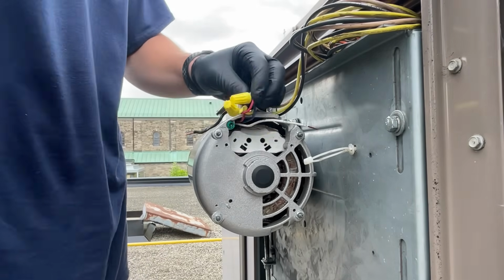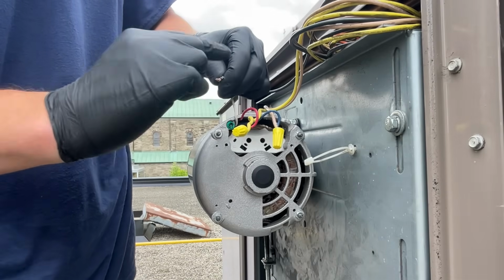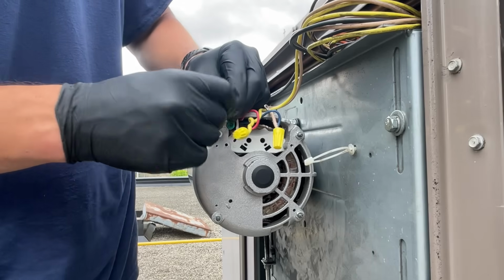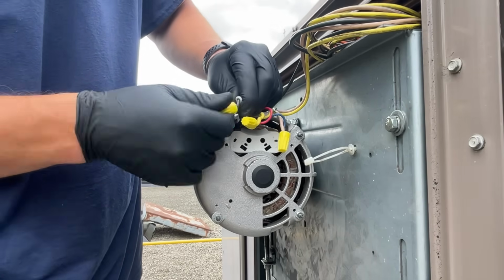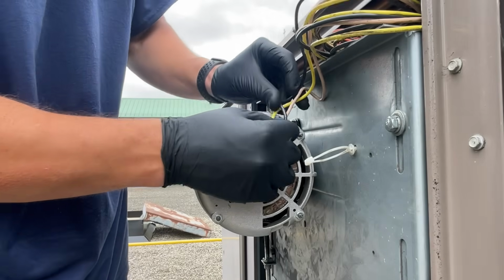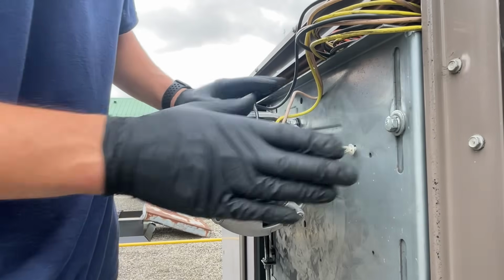Pretty straightforward. I did mention earlier about rotation problems. We might encounter that. I certainly hope we do so we can demonstrate it. If we don't, I will simulate that problem and show you guys how to resolve it. But we're gonna tape these up now, close this cover, and we're gonna push our slide back in.